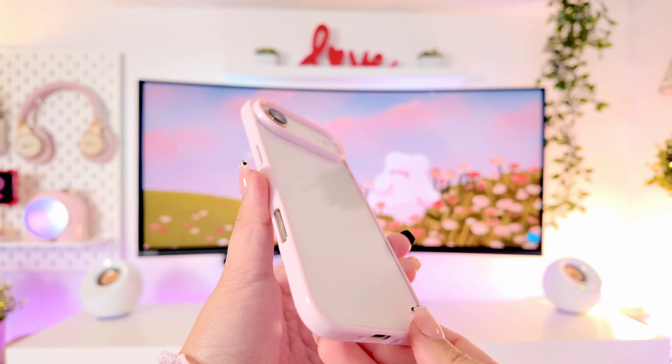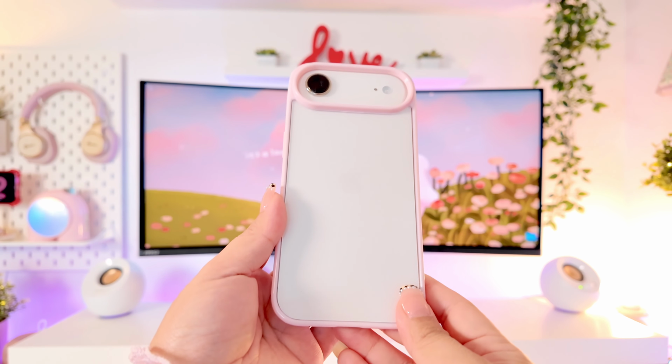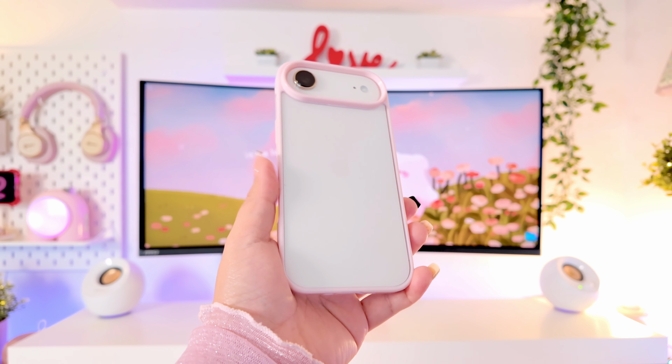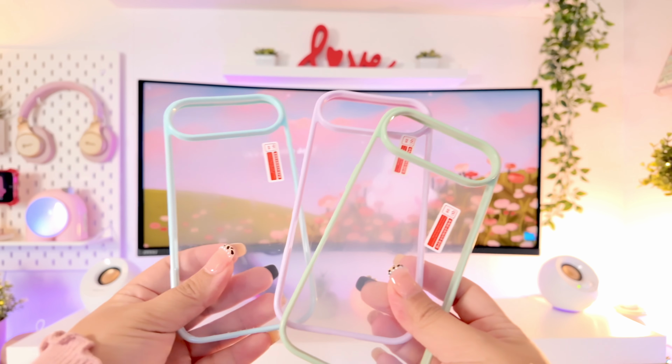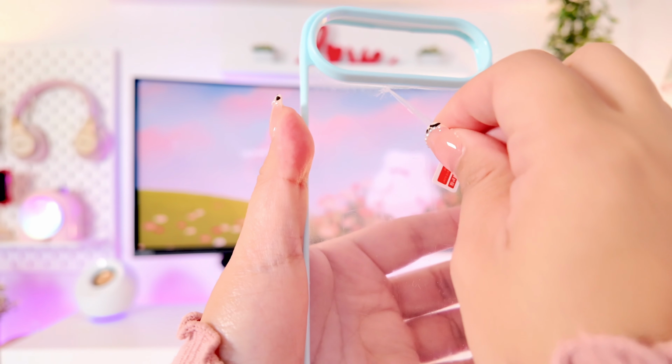Today guys, I'm going to make another cute customization on my iPhone Air, but this time I'll be pairing it with these jelly cases that I got from Shein, which I'm totally in love with. So these cases are actually very cheap. It only costs like around $3.